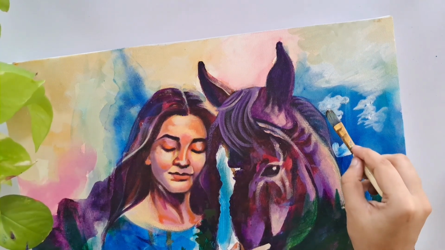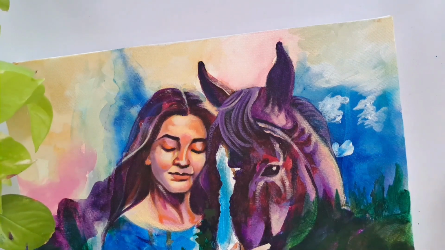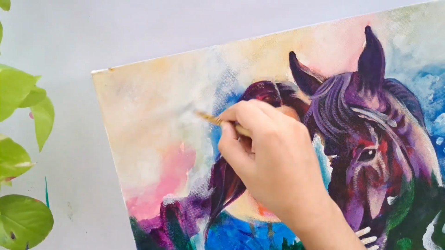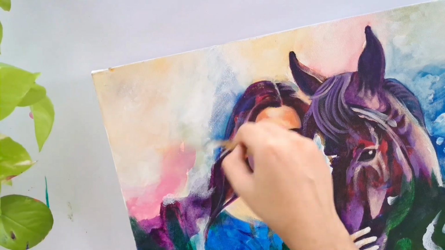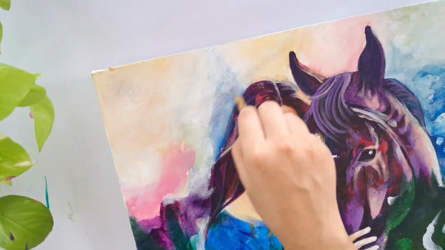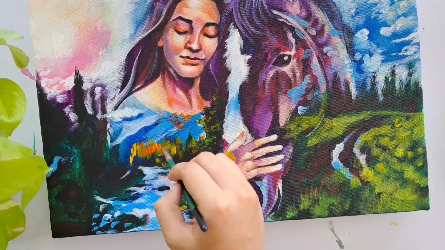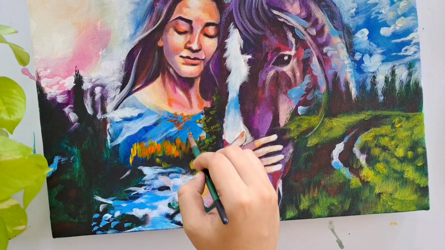Maybe we want a girl or an animal to sit, stand, or lie down in a particular way and look in a different direction. But we don't find the right reference for that. So, what do we do in such cases? Let us now look at the different methods to create your reference pictures for painting.